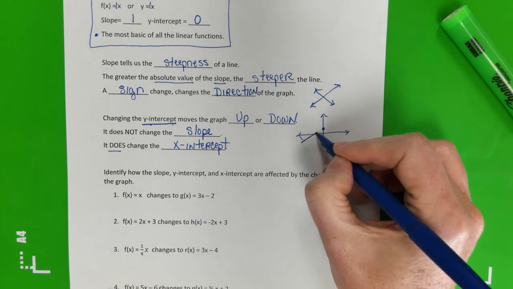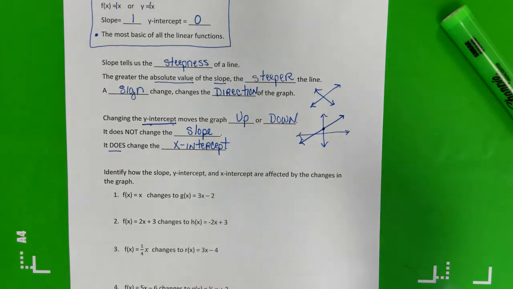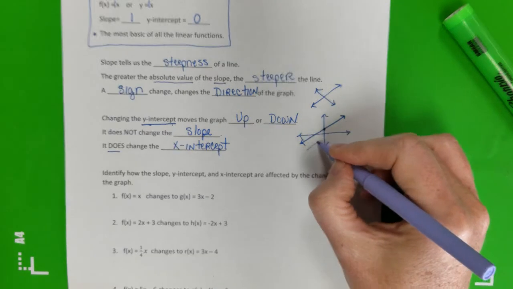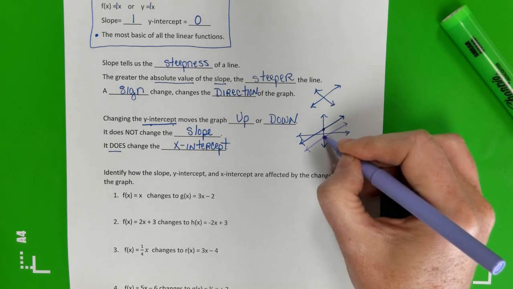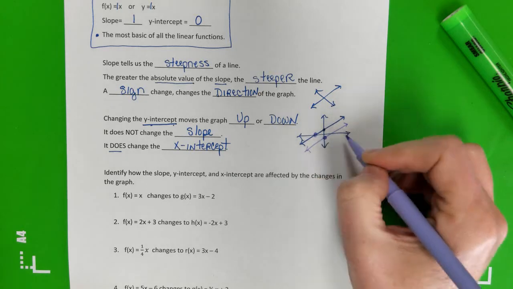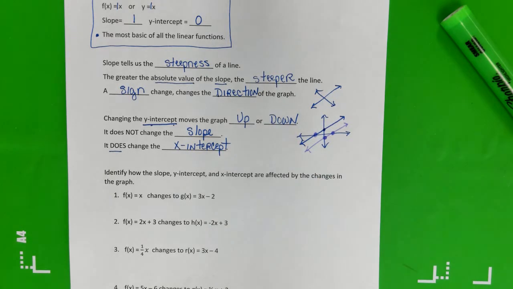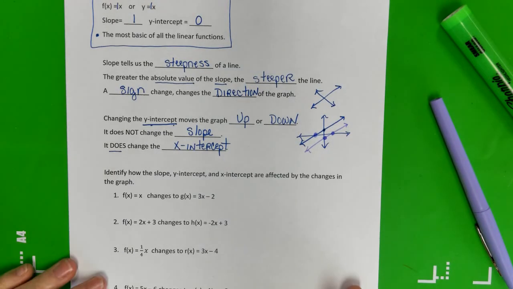So let me give you an example. If I had a graph like this, and then all of a sudden my new graph looked like this, all I did was change my y-intercept, but it also changed my x-intercepts. Because we're sliding it, we're moving it around.